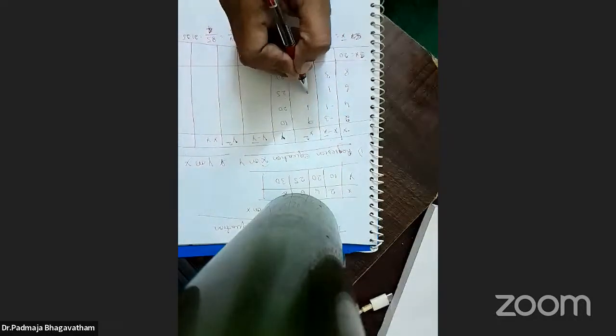Now take the square for these: 9, 1, 1, 9. So here sigma x square is equal to how much? 20. Is it? Yes, ma'am.